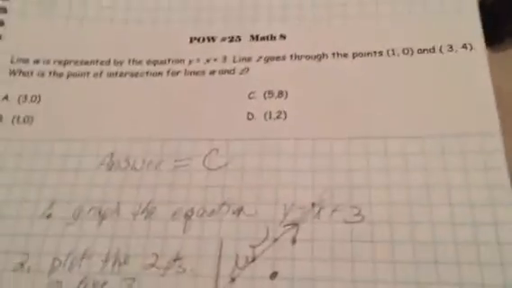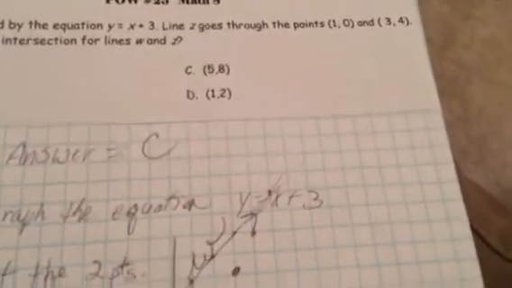Okay, and the last one, which was number 25. It says line W is represented by the equation y equals x plus 3. And then it tells you that line Z is going to go through 2 points, one of them being (1, 0) and the other (3, 4). It wants to know what their point of intersection is. Well, the answer on that one was C. It was at (5, 8).